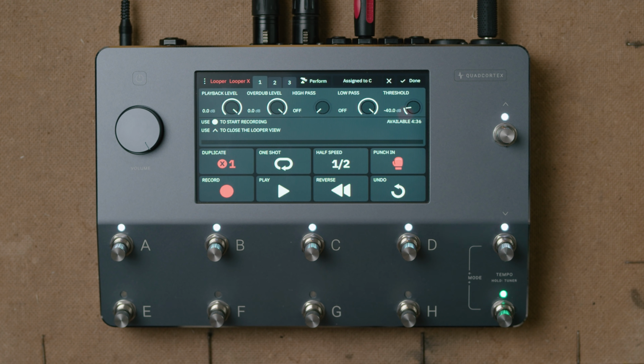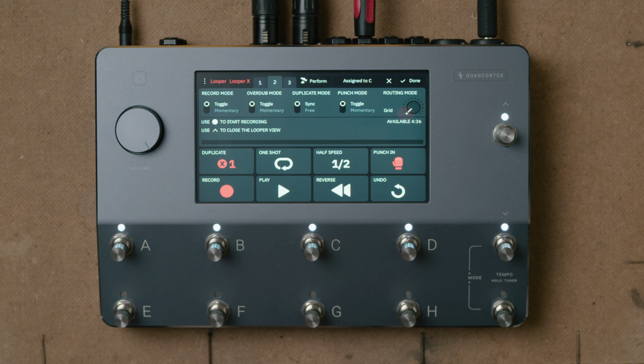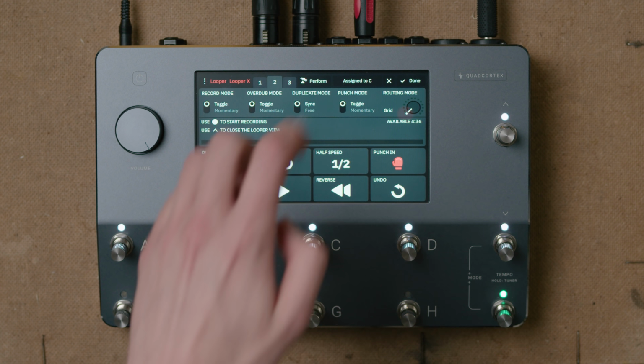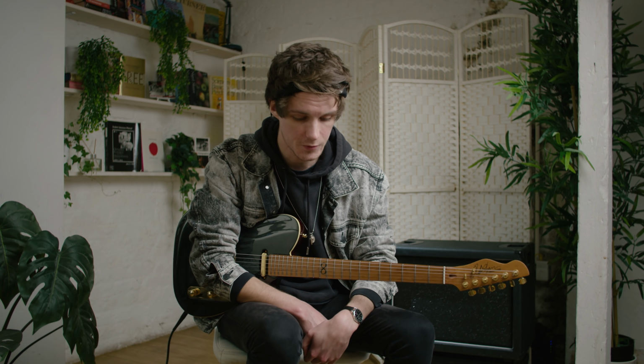On page 2 of the parameters of the looper, you can see that we have momentary and toggle switches for both record and overdub mode, as well as a sync or a free toggle for duplicate mode. Now, if you are on sync, then it would duplicate your loop from the start and not where you press the duplicate button. And then moving along, we have punch mode, which also has a toggle and momentary switch. If you're on toggle, you would press the punch mode, then you would play and then press it to punch back out. But if you're on momentary, you would need to punch in, hold it down, and then pull it off to punch back out.